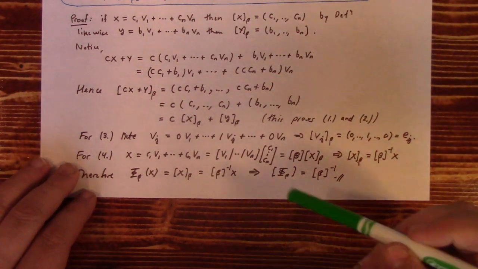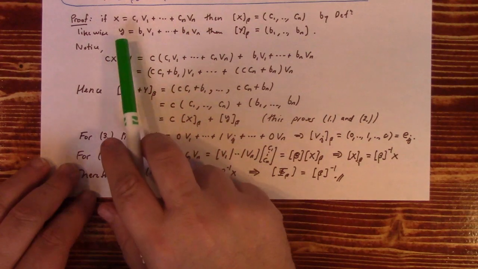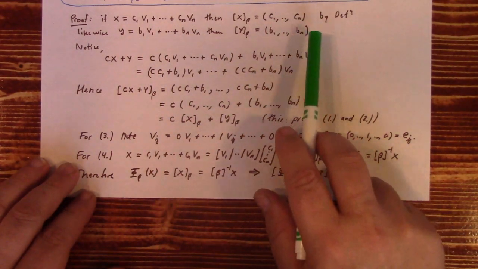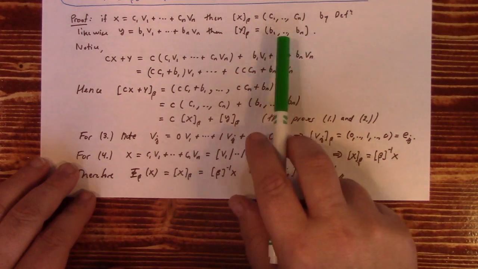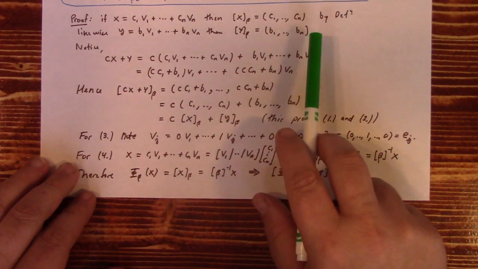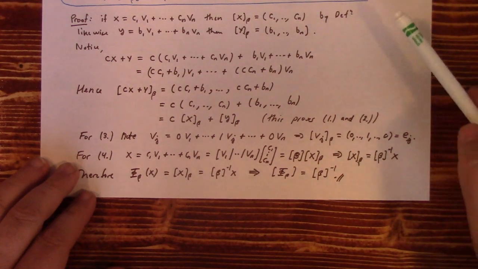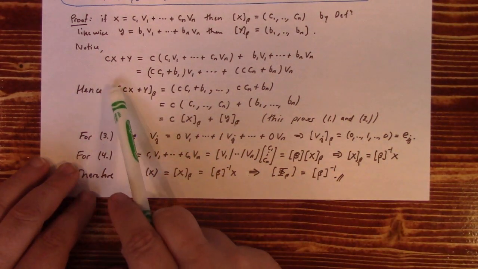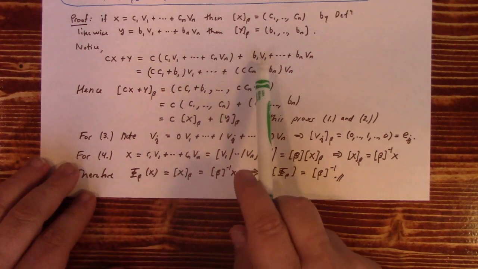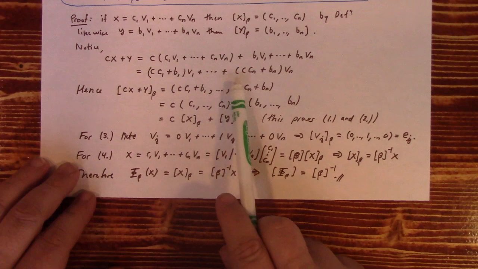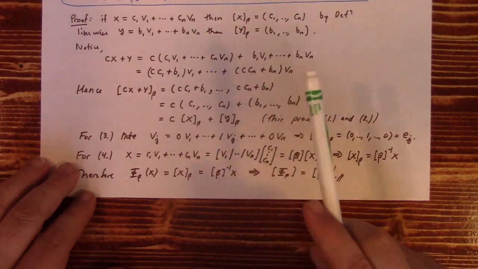First of all, suppose x is a linear combination of the basis and y is a linear combination of the basis with weights given by c1 through cn and b1 through bn, the coefficients of the linear combinations. I'm calling those weights. Those are respectively the coordinate vectors of x and y. But then if we add cx plus y, we can easily work out that the coefficients of the basis are cc1 plus b1 all the way out to ccn plus bn.